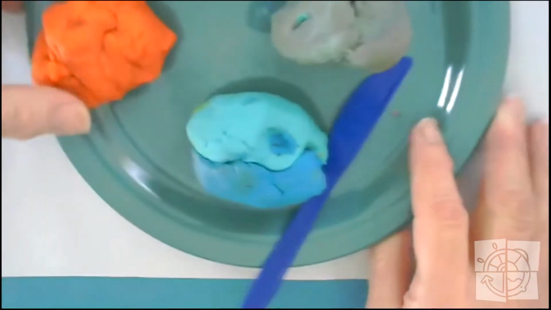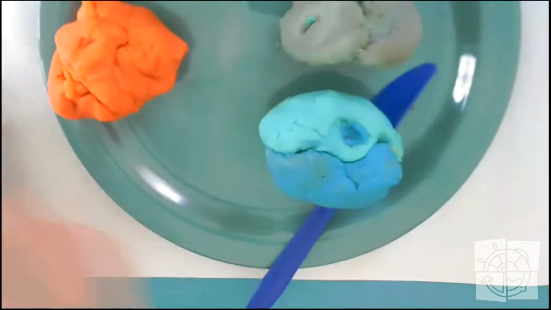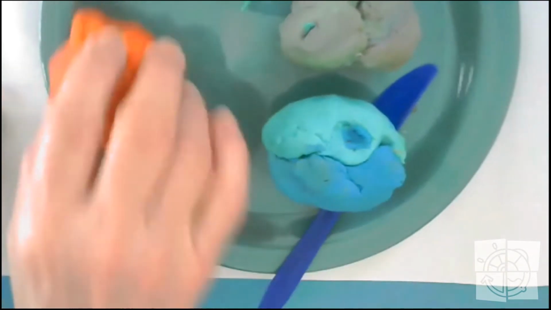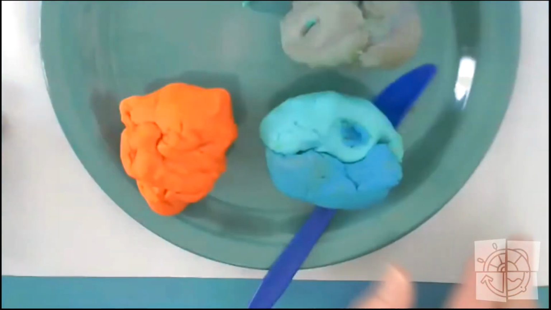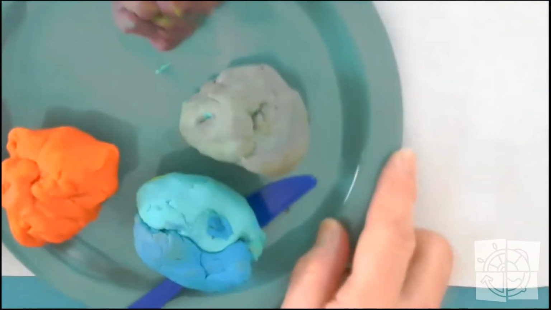So now, if you brought with you some Play-Doh, let's do a couple of experiments together to show what asteroids might be made of. If you have some Play-Doh, I've got a bunch of chunks here.